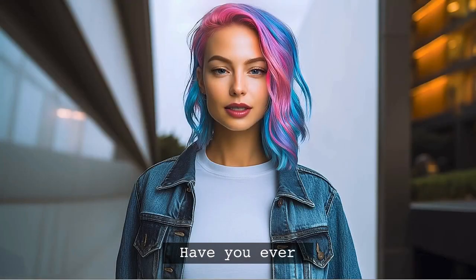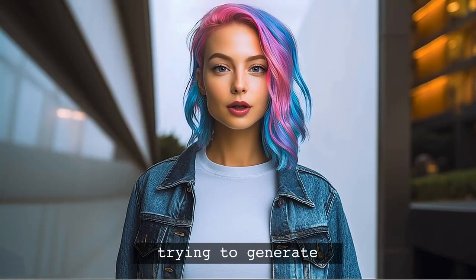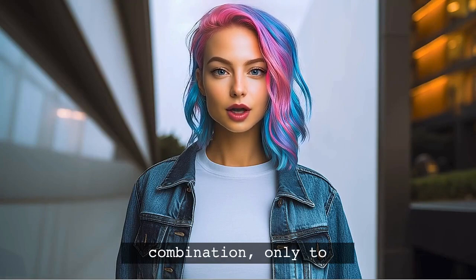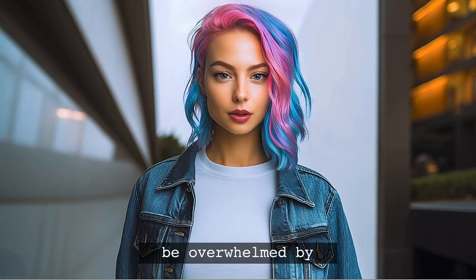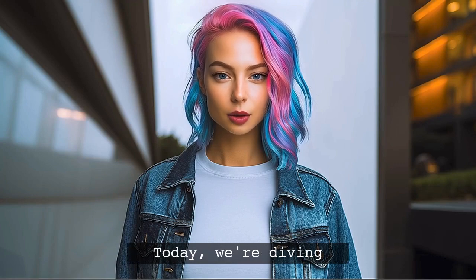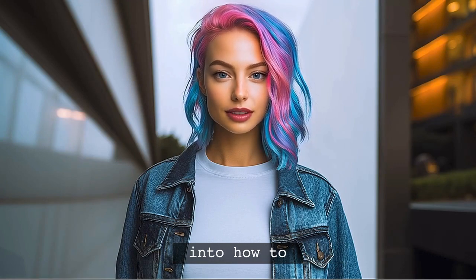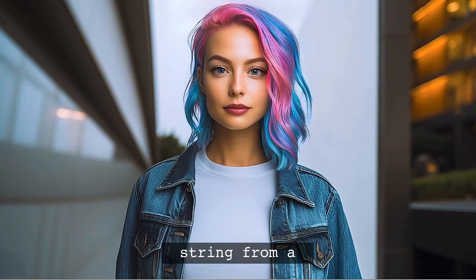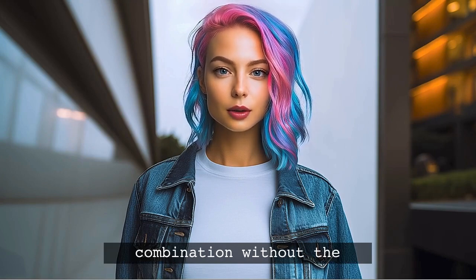Have you ever found yourself stuck trying to generate a specific string combination only to be overwhelmed by too many results? If that's you, you're in the right place. Today, we're diving into how to get the fifth string from a combination without the clutter.